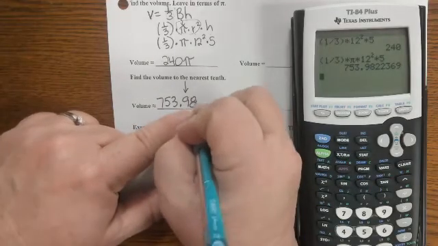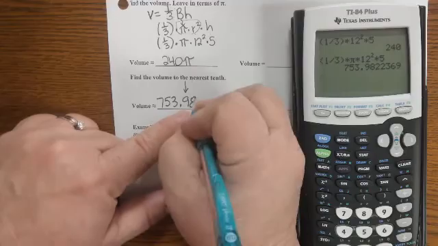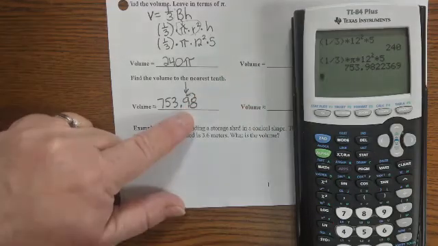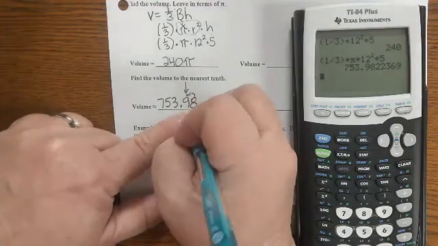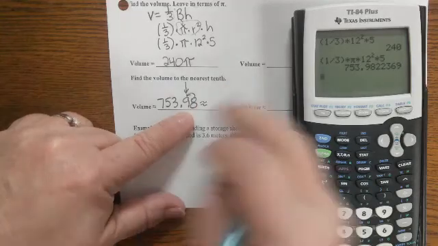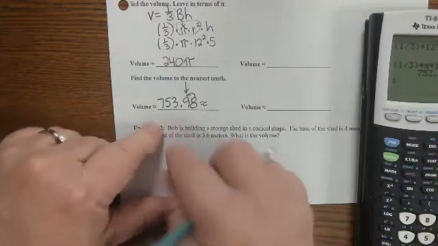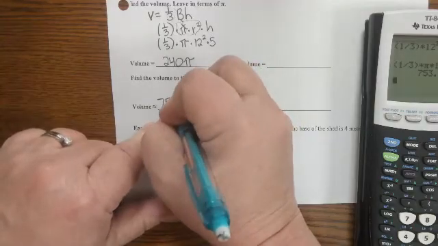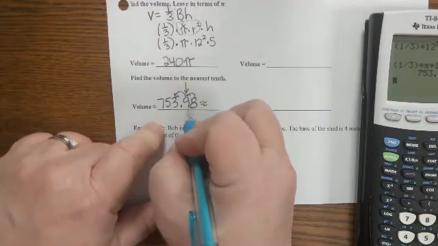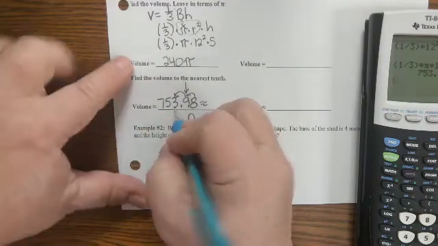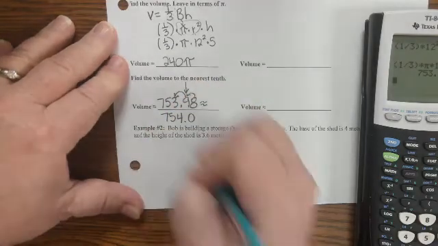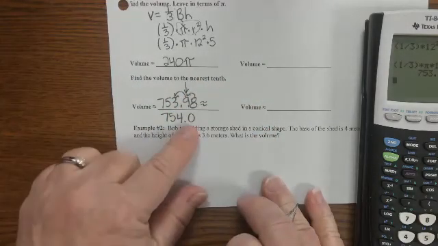We got to look at our hundredths, and 8 is 5 or more, so it would change the 9, and what are we going to do to the 9? We have to make it a 0. So I'm going to write this down here, and I'm going to put a 0, which then changes this number, because it's 5 or more, to 4. So really, rounding this to the nearest tenth is approximately 754.